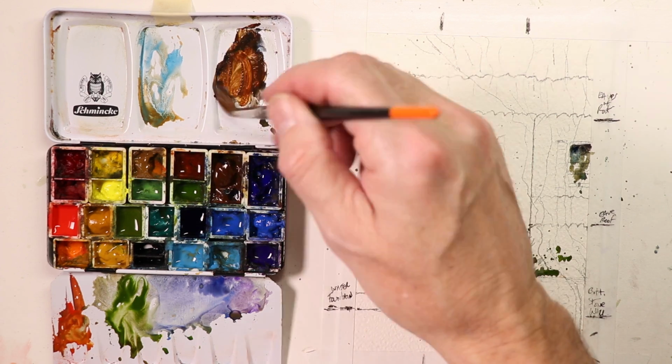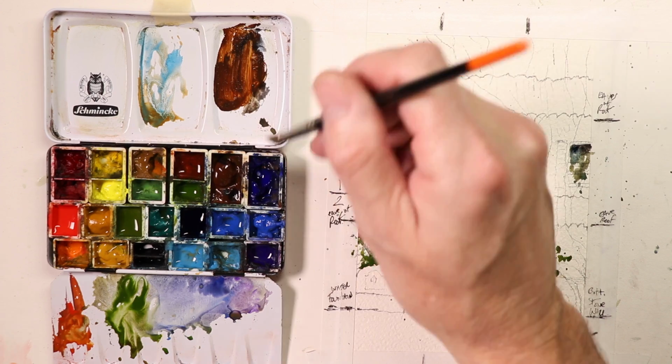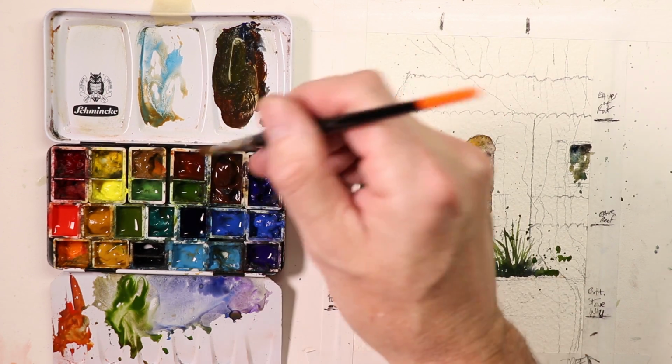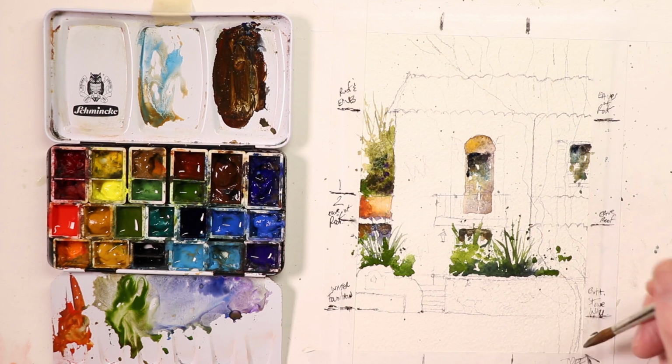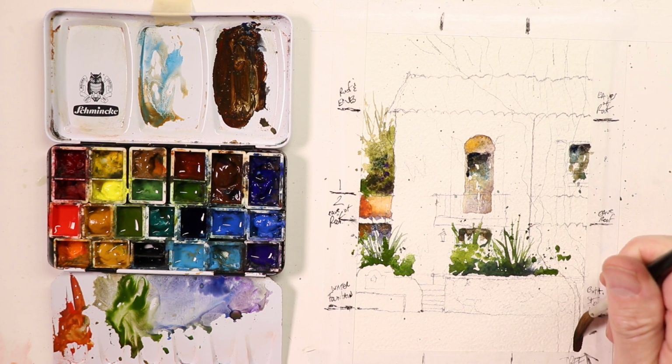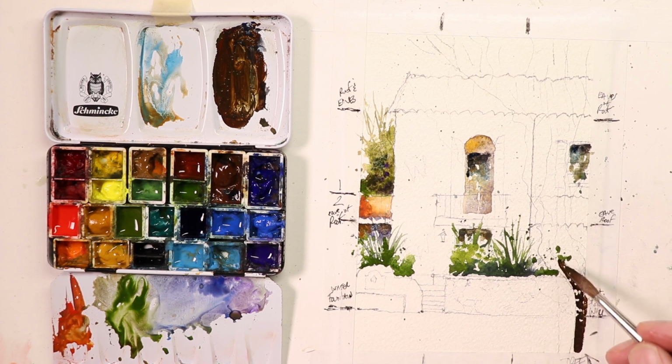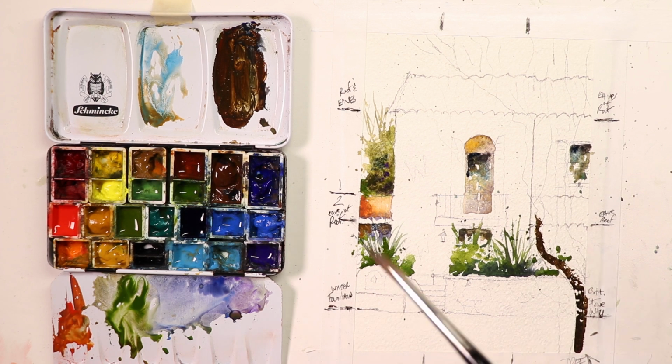And let's see, let's go with a dark here, burnt umber, French ultramarine blue, a little bit of sap green, and some burnt sienna. Okay, and then we're just going to get started on that. And a little bit of water.